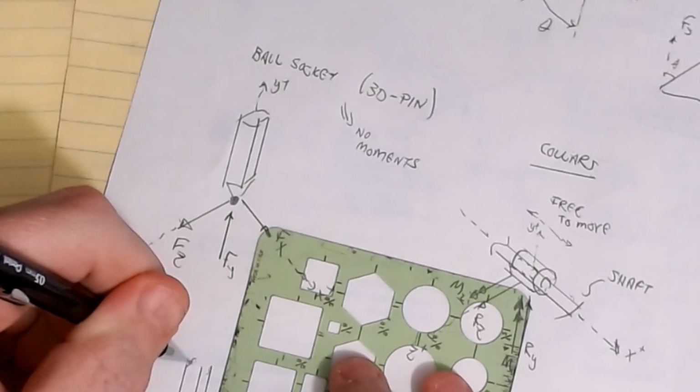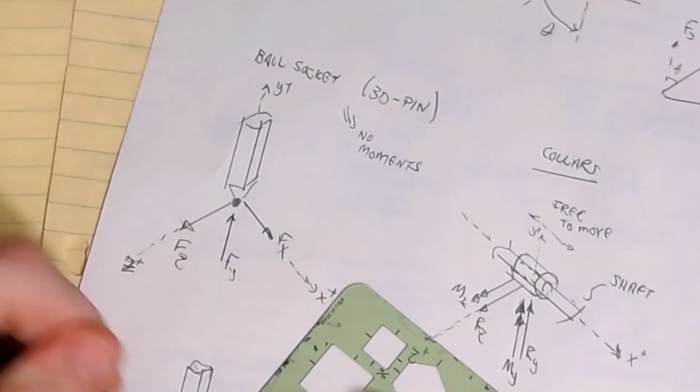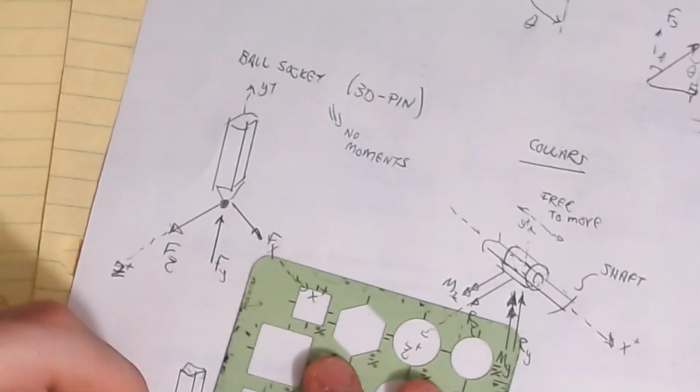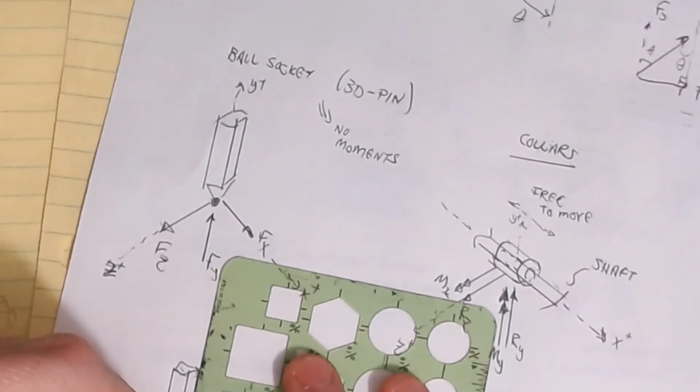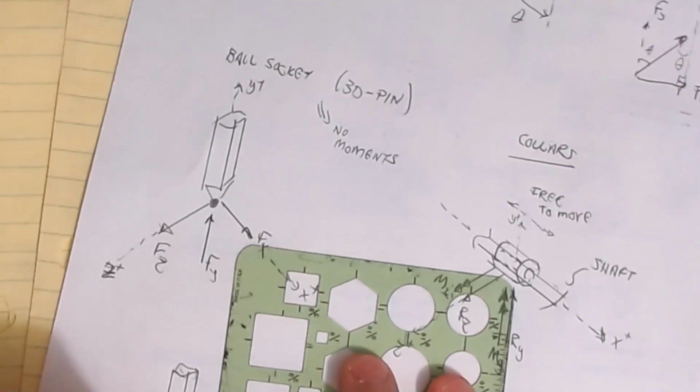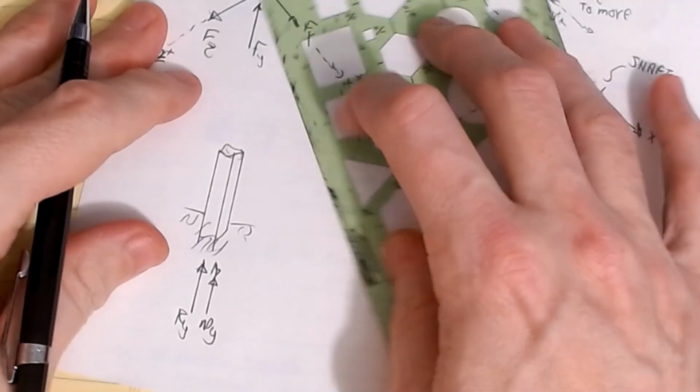If that's a fixed support, you would have this is RY, here's MY. Oops, get that up there a little bit so you guys can see.